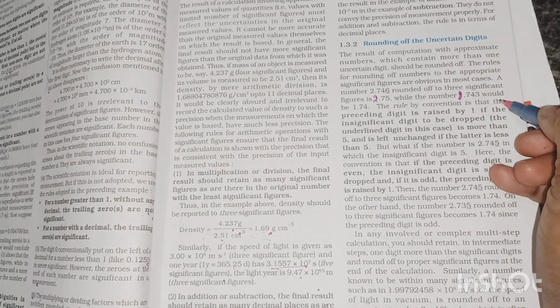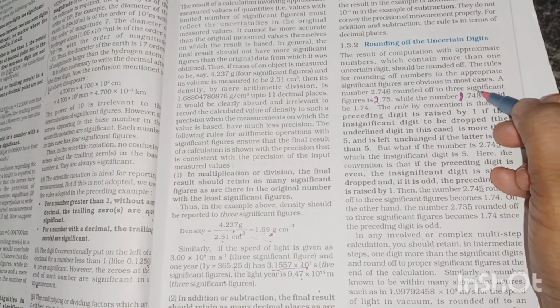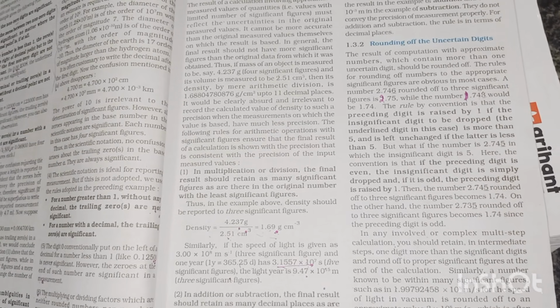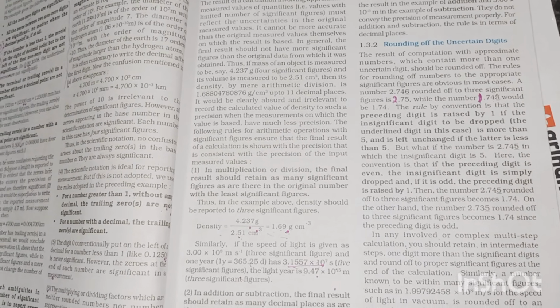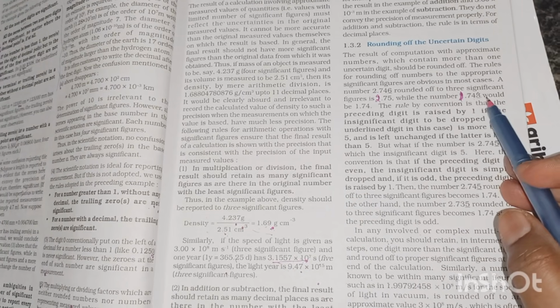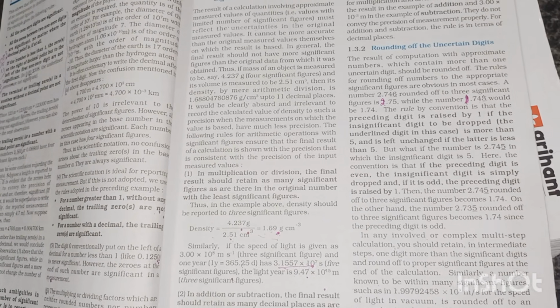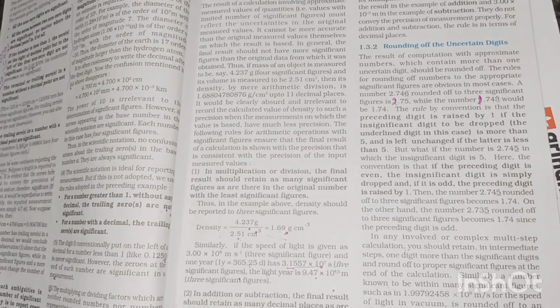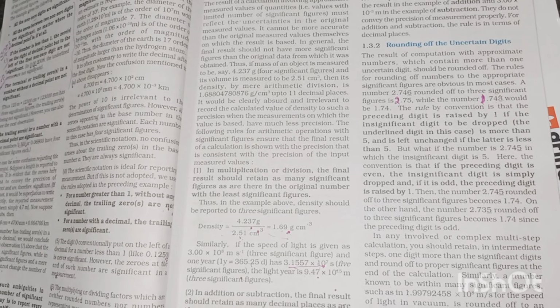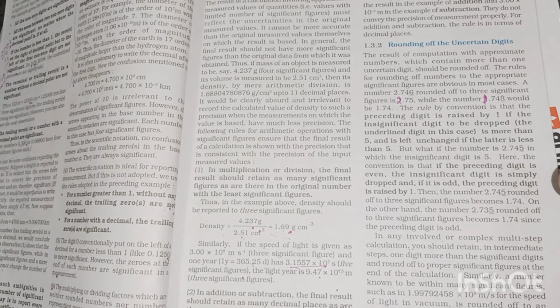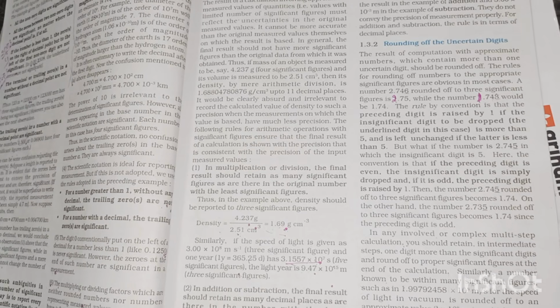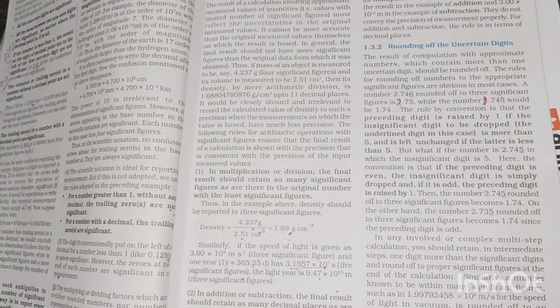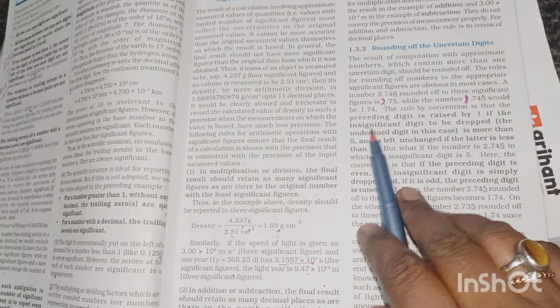While for the number 1.743, let us consider, we should omit this 3. If it is asked to round off to 3 significant figures, we should omit the 3 because it is less than 5. So if the last number is greater than 5, we have to round off to the next value, or if the last number is less than 5, then you should omit it. So that's what they are telling here.